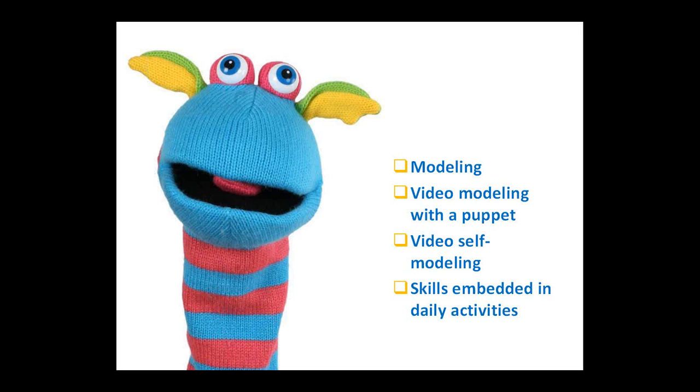We've done a lot of video modeling with a puppet, especially for those with selective mutism. Often they're too shy, so by using a puppet and using the iPad, for example, we've seen many of them showing great progress. Video self-modeling, so often we'll do a task analysis through the iPad rather than having the pictures or having the sequence through paper. We'll use the iPad.